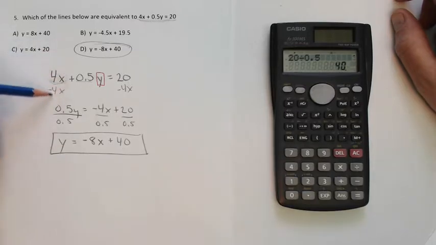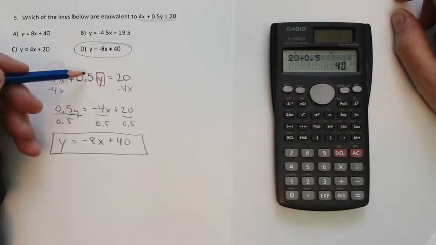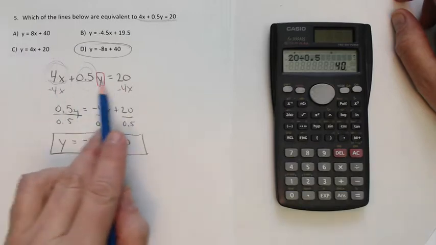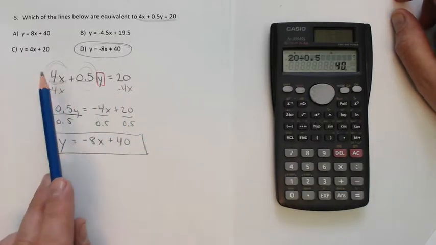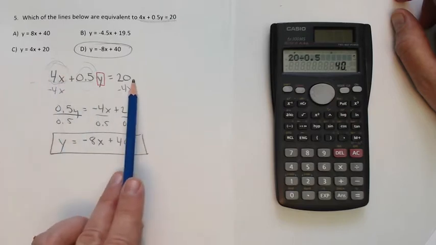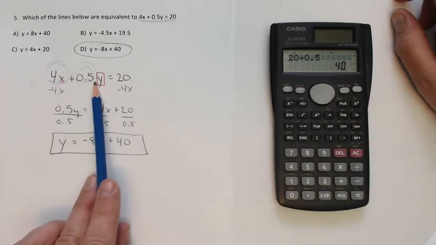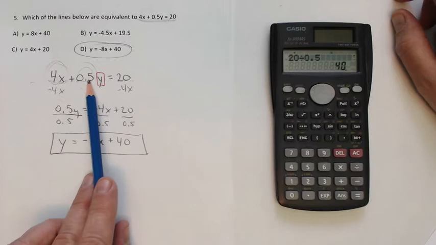Generally speaking, you've got to get rid of the x term, and then you've got to get rid of the coefficient of y when it's set up like this. Right? So just to recap, I subtracted 4x from both sides, and then divided by 0.5, or the coefficient of whatever the y is. If that's a 2, you divide by 2. If it's a 10, you divide by 10, etc., etc.